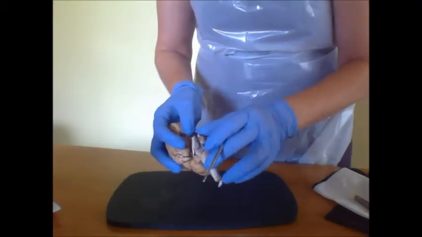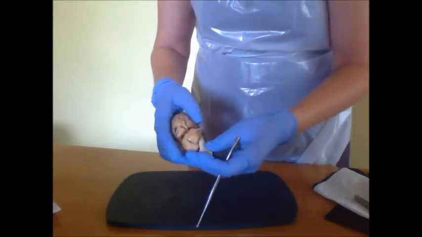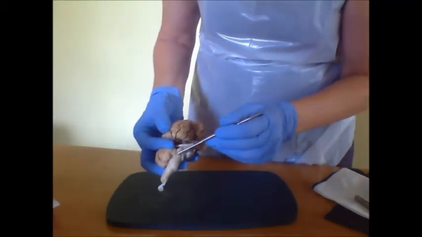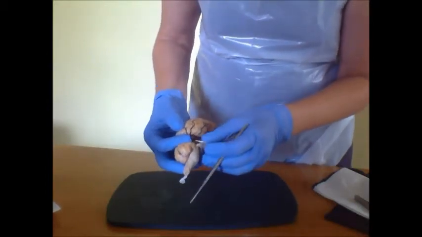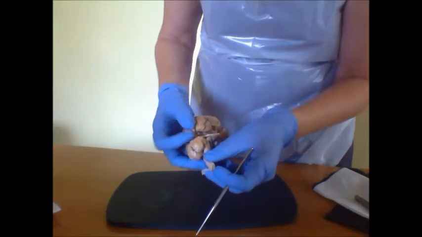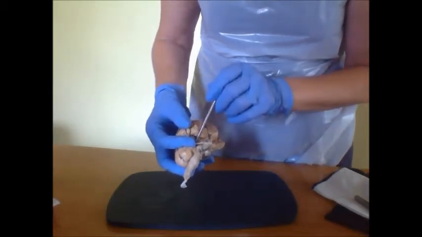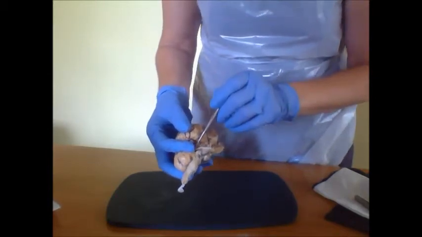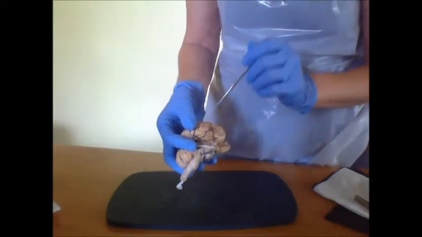Then we have the medulla oblongata, which would be this section in here. And the fourth ventricle will be just deep to the medulla oblongata and behind or posterior to the pons.